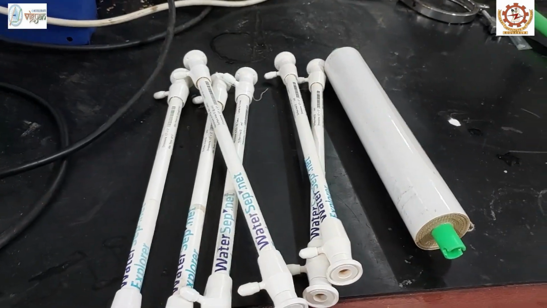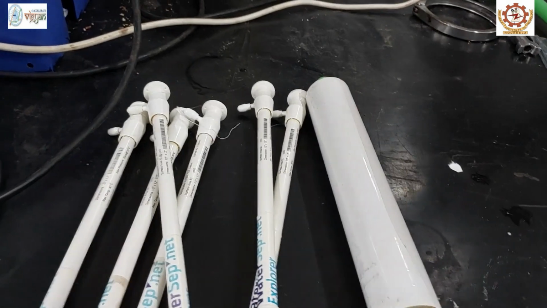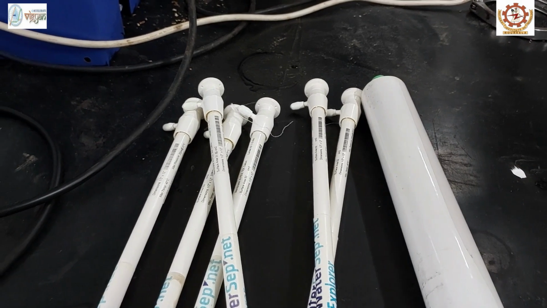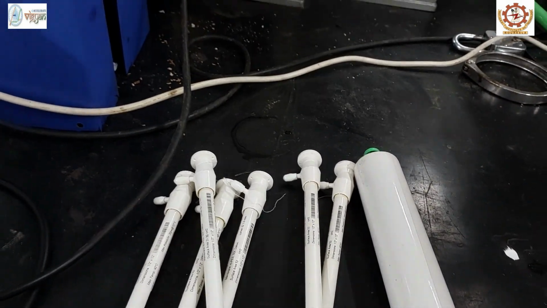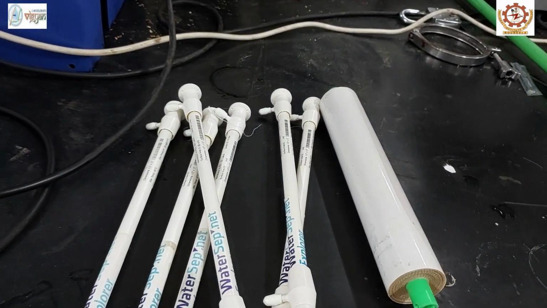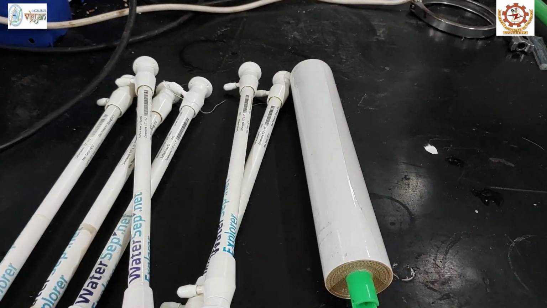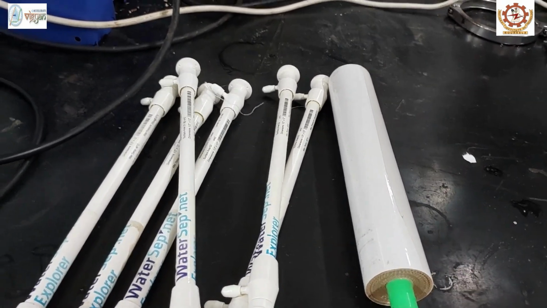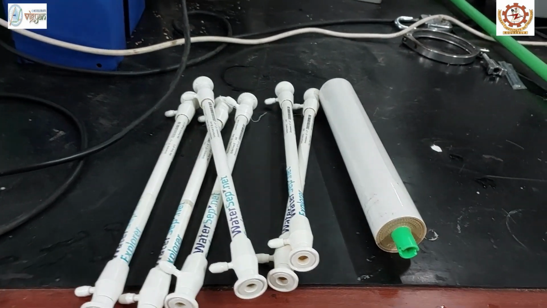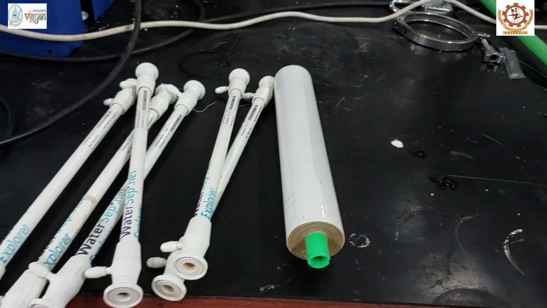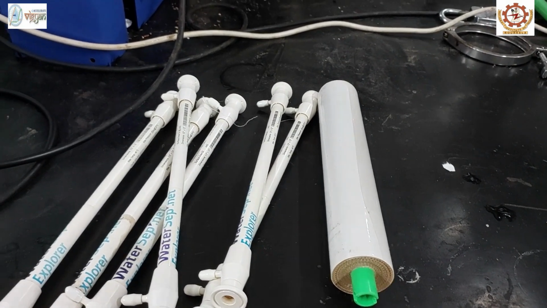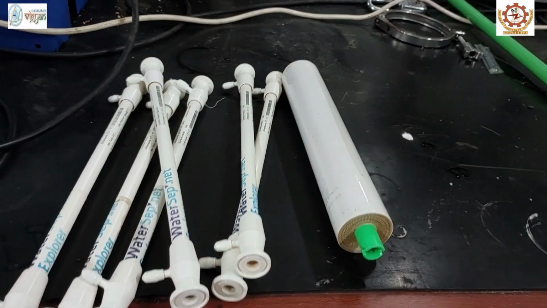In plate and frame module, the configuration is similar to that of spiral wound module. In this module, the spacers and the membranes are arranged together in layers, that is planar configuration, between flat sheets or plates. Hence, it is also known as flat sheet modules. They are more comfortable to maintain and clean but a bit costlier. Therefore, it has broader application in laboratory scales.